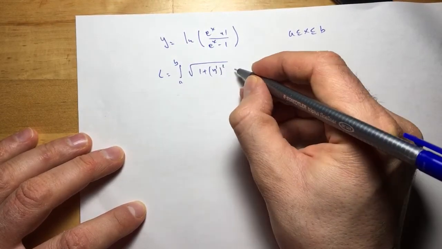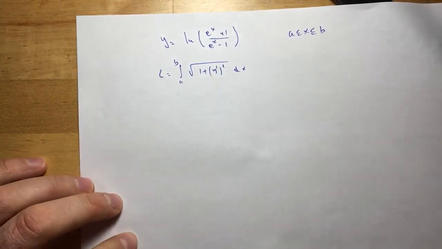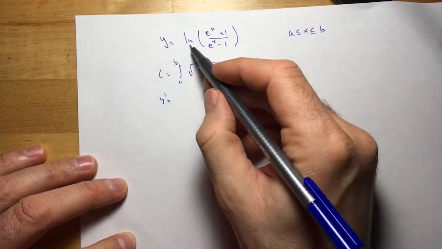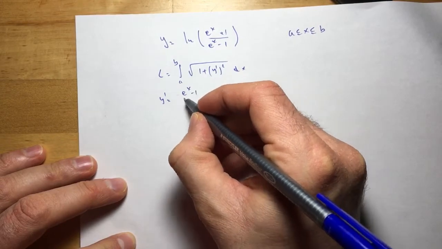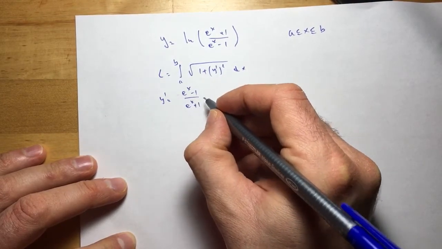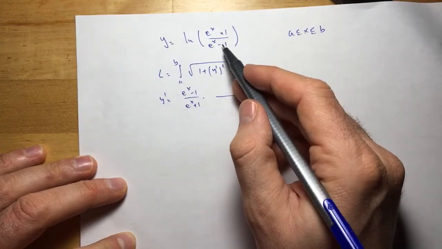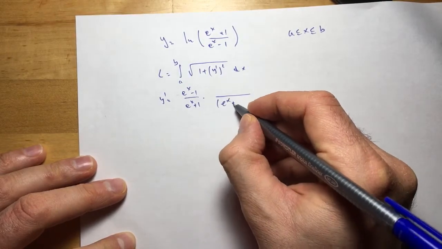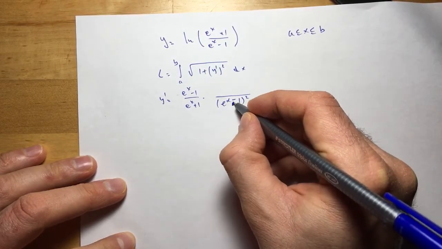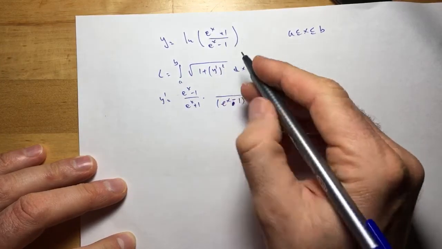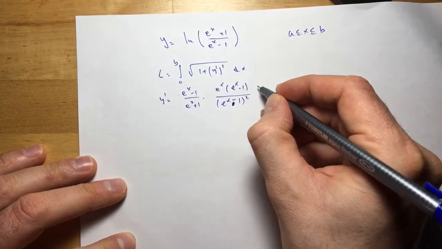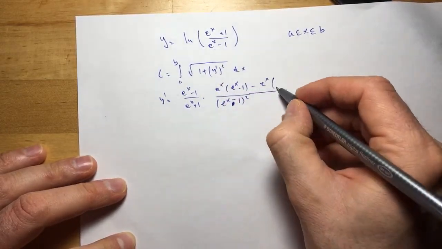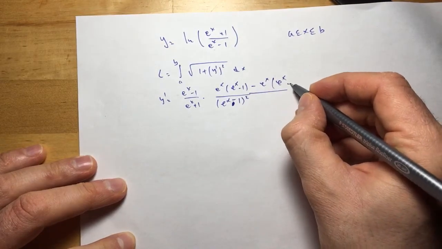y prime squared dx. Okay, so y prime first of all is equal to the derivative of ln of u, which is 1 over u, so that's (e^x - 1)/(e^x + 1) times u prime, for which I use right here the quotient rule. I square the denominator, (e^x - 1) squared. The derivative of the numerator is just e^x, so e^x times (e^x - 1), minus the numerator times the derivative of the denominator. The derivative of the denominator is e^x times the numerator, (e^x + 1).